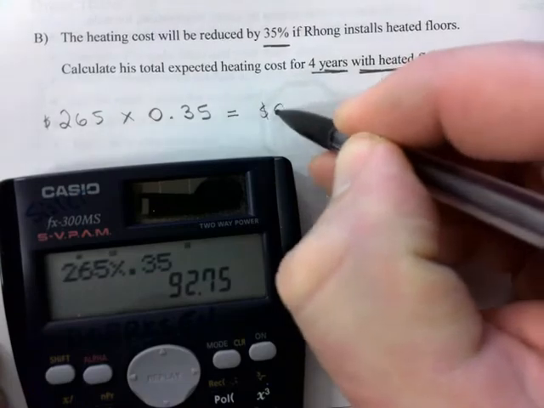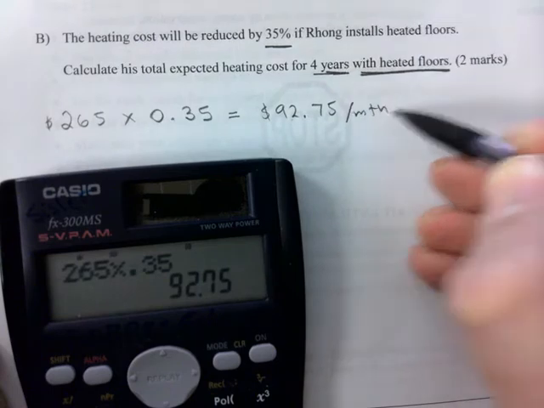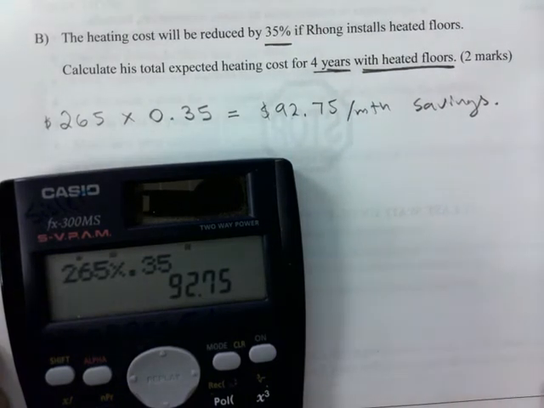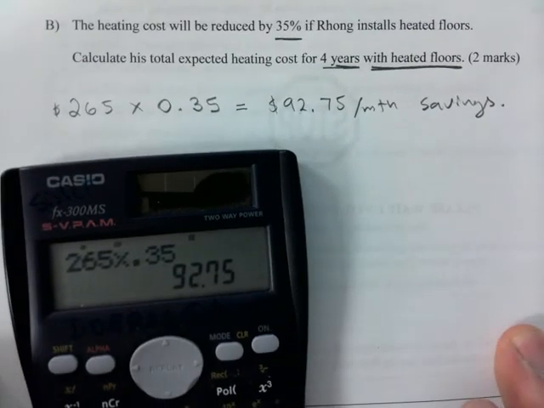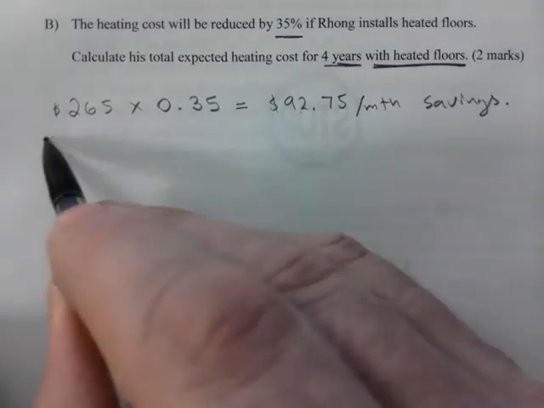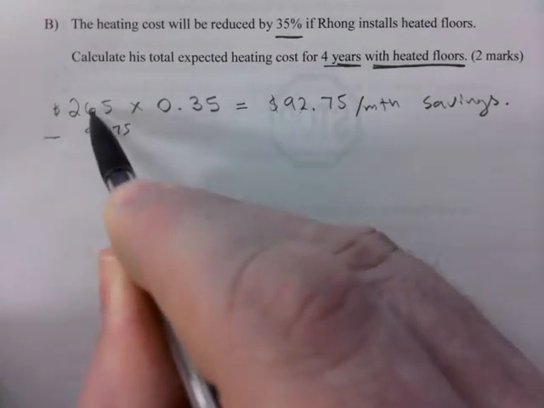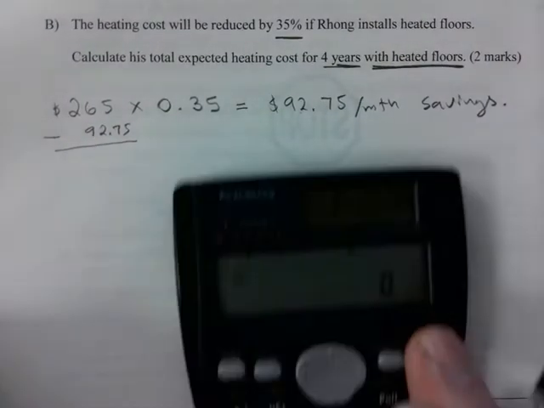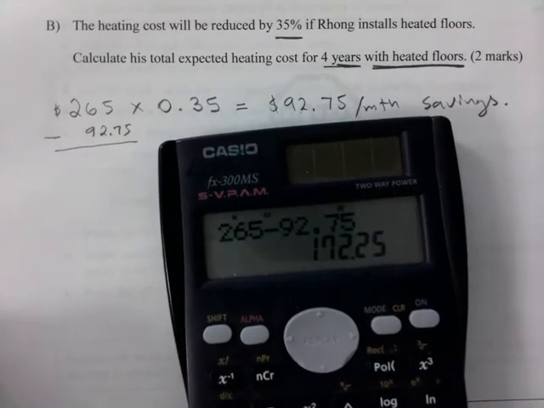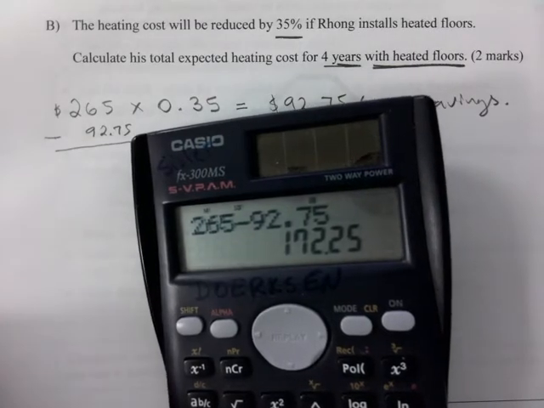So I'm saving $92.75 per month in savings. But they don't want the savings, they want the total heating costs over 4 years. So I'm going to take the 265 and just subtract 92.75. So his new heating cost, monthly, is $172.25.